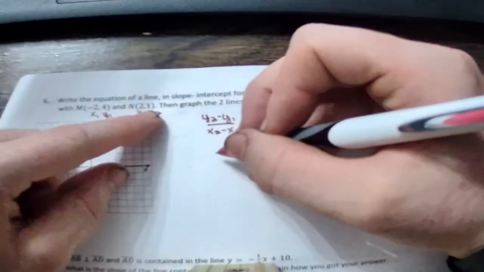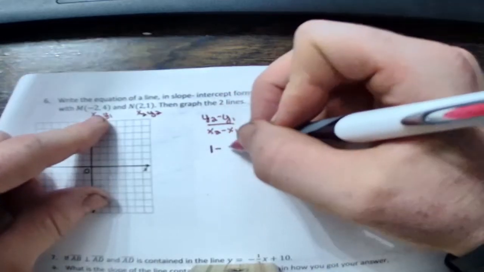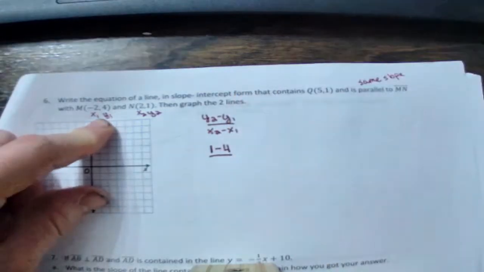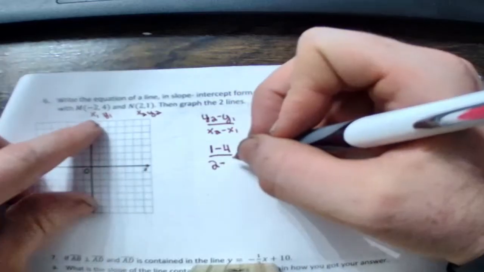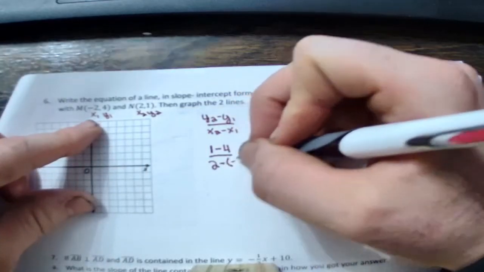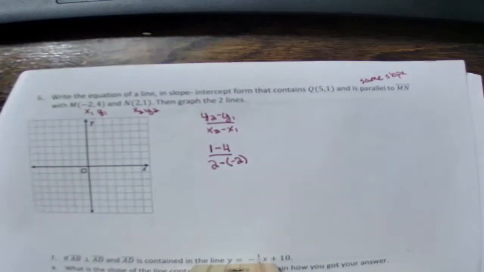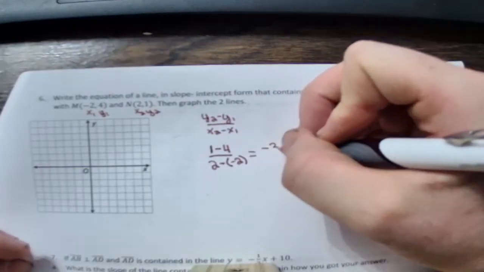So y2, we had 1, minus y1, which is 4, over x2, which is 2, minus a negative 2. So what we have here, 1 minus 4 equals negative 3.